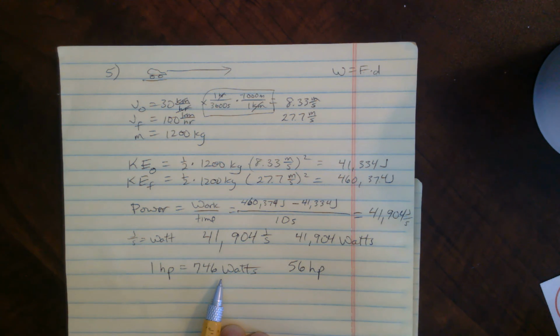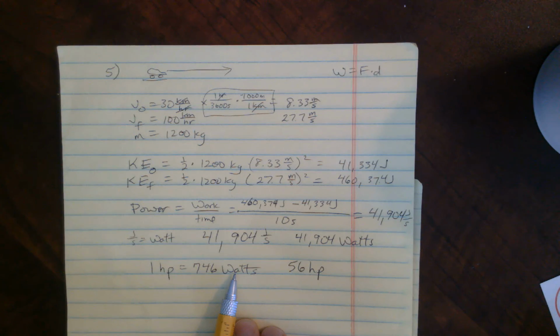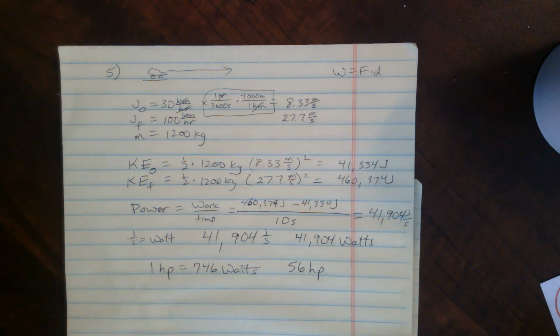If you stick around with me for just a couple more seconds, we'll go back to this 1 horsepower equals 746 watts. If I take this divided by 746, I find that that's 56 horsepower, which seems like a fairly reasonable answer for that car. And so that's a quick walk through that problem to get to it.